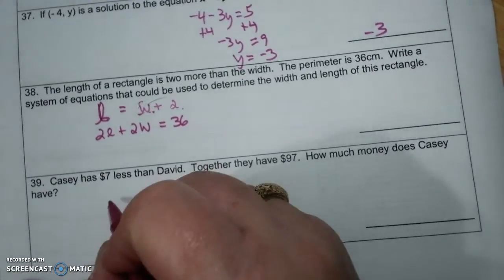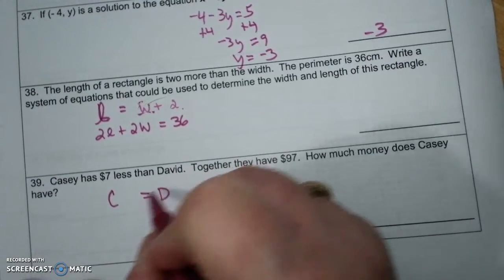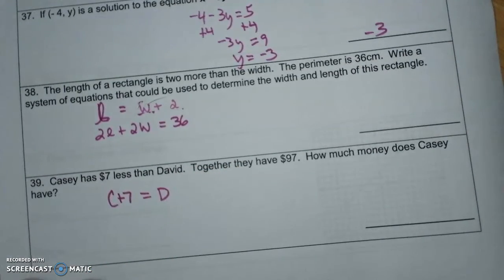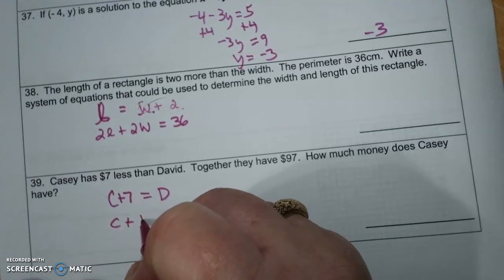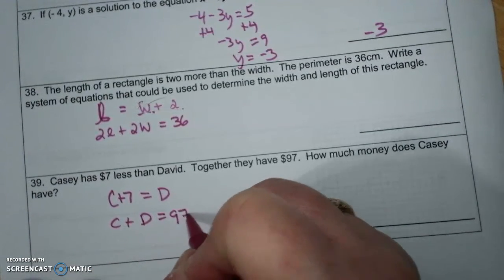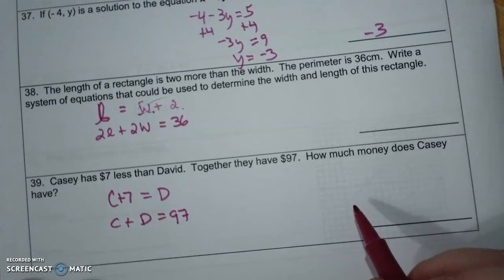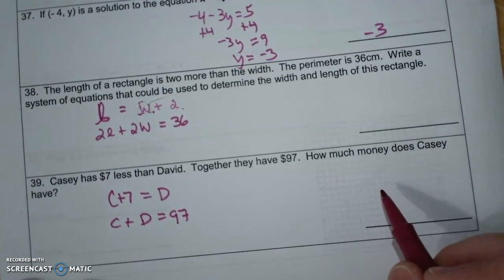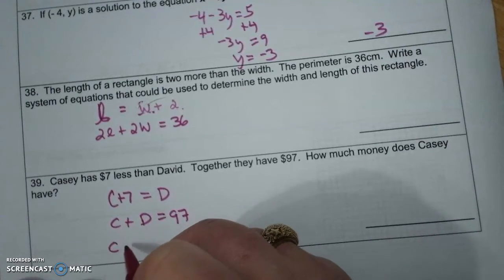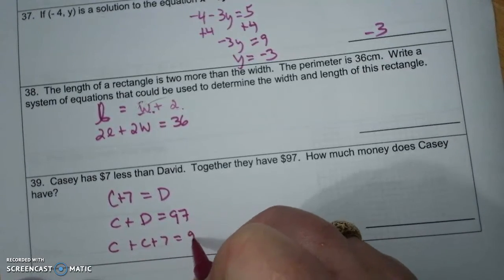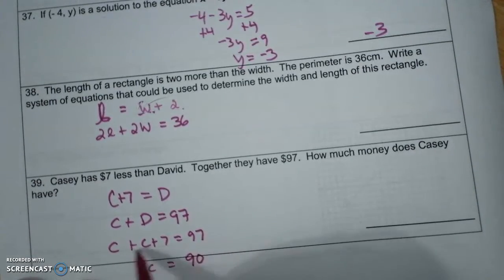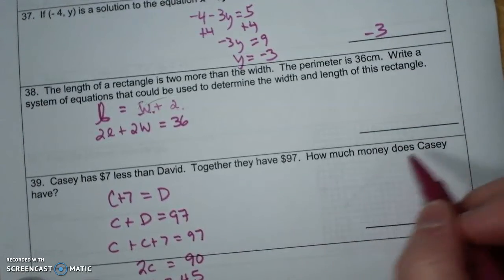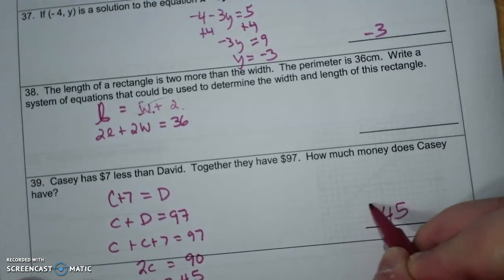Casey has 7 less than David. So if you add 7 to him, together they have 97. How much money does Casey have? C plus 7 equals 97. 2C equals 90. I combined and I pulled. C equals 45. How much does Casey have? And we have Casey has $45.